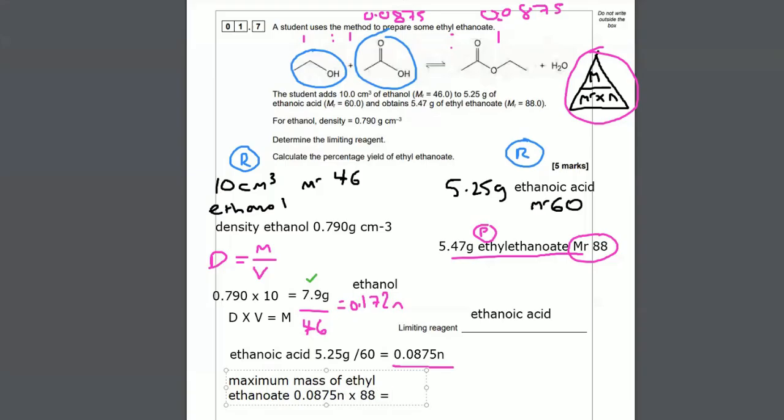What does that equal? Smash that in the calculator. So 0.0875 times 88. So the maximum ethyl ethanoate is 7.7 grams.